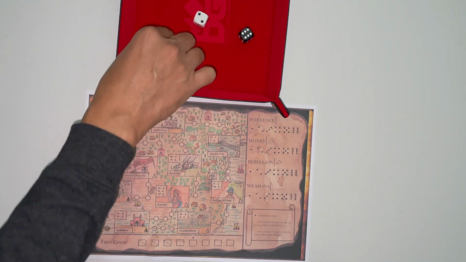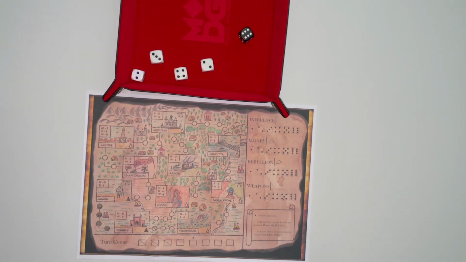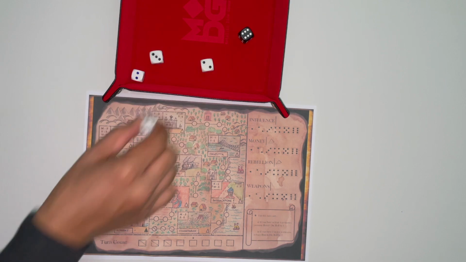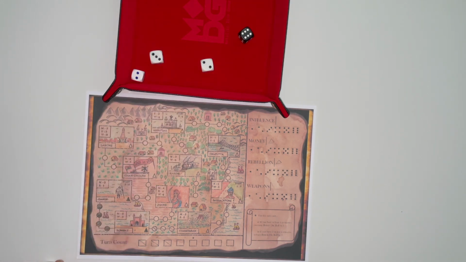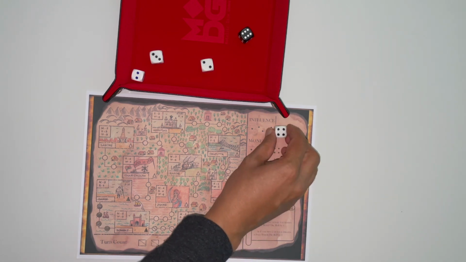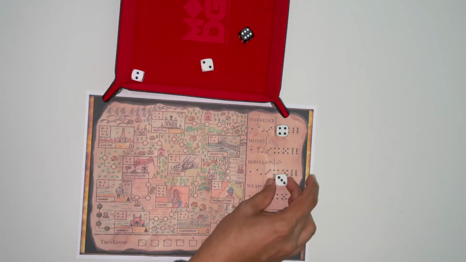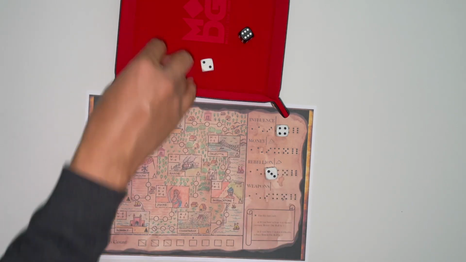Oh, doesn't look very promising again. With this dice roll, freeing up Champaran seems to be slightly difficult, so we'll use the max die to move and put it on influence now. Let's try to move to Barakpur.